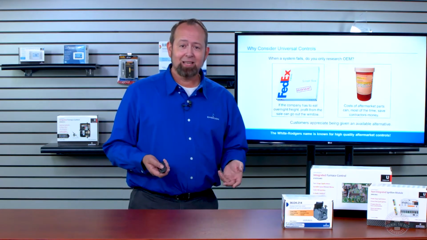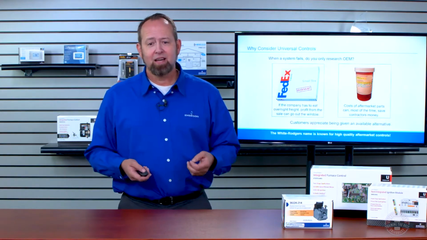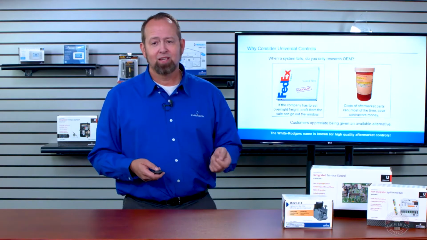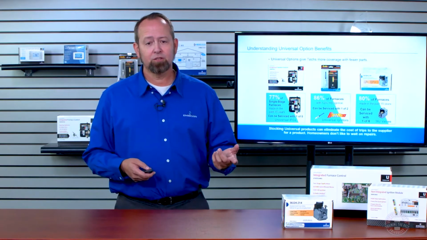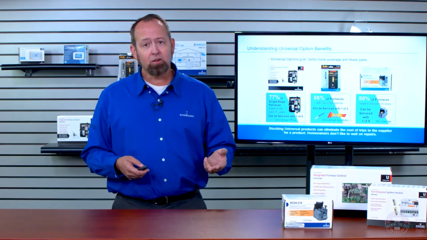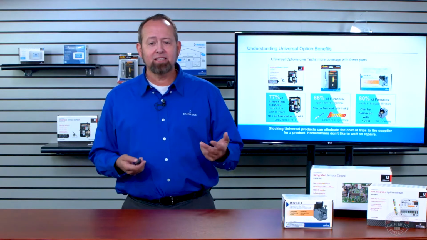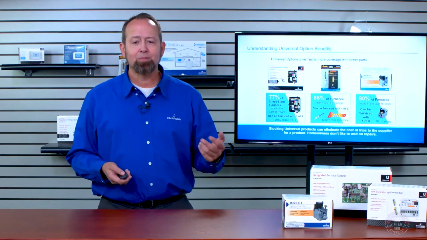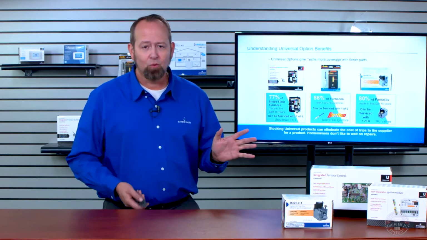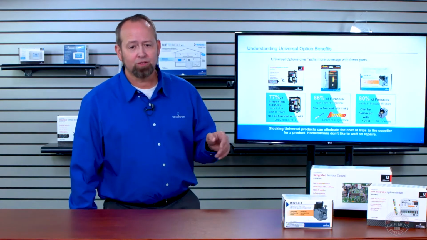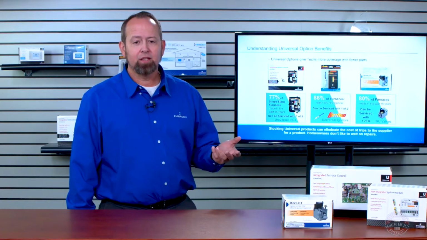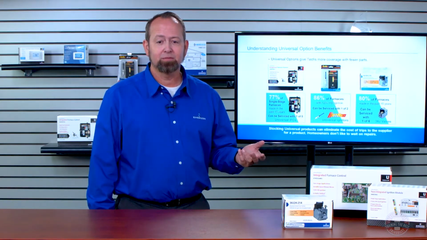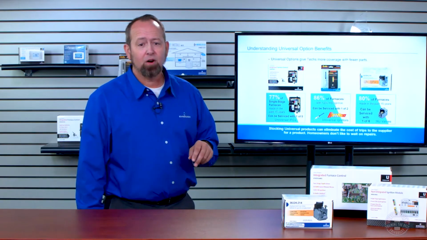White Rogers has a name for high quality aftermarket components and controls, and some of those are universal furnace controls, IFCs, the hot rod flame igniter, as well as gas valves. 77% of single stage furnaces made in the last 15 years can be replaced by one of 5 of White Rogers universal control boards. 86% of furnaces with 120 volt ignition systems can be replaced with one of 2 of our hot rod igniters.